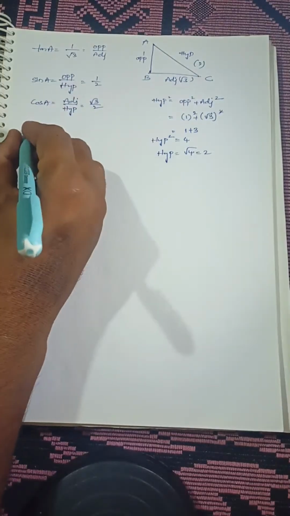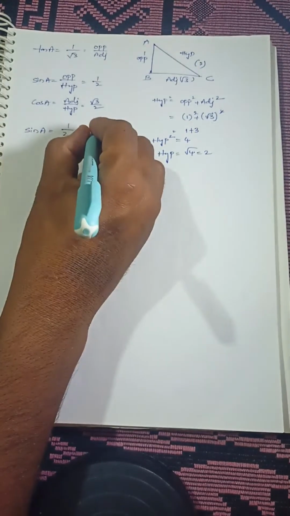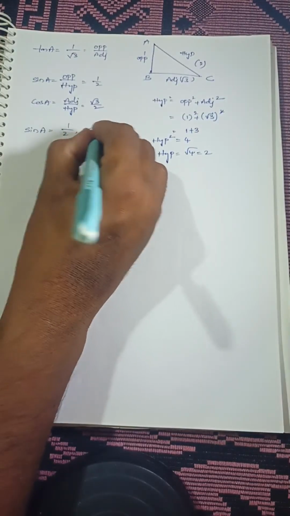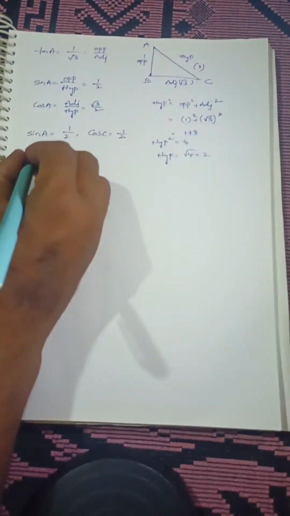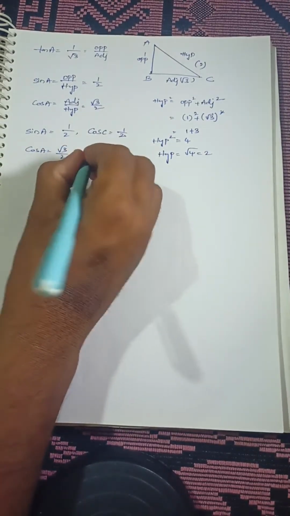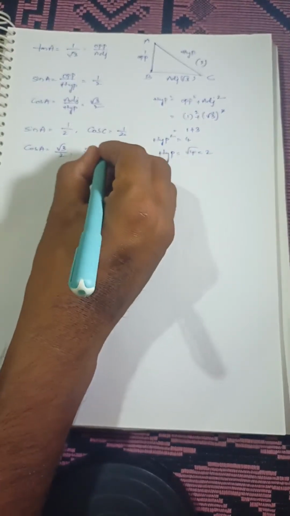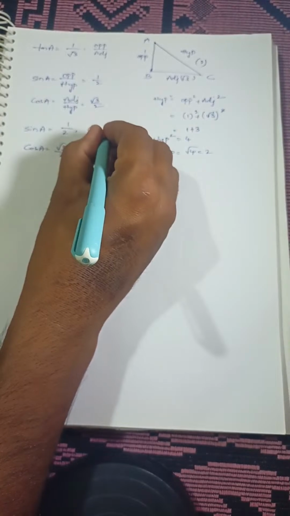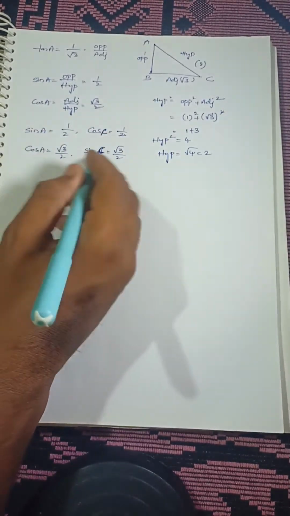So how to find out sin A? Sin A we are getting 1 by 2. The opposite you will get cos C. Cos C opposite is 1 by 2. If cos A you are getting root 3 by 2, then sin C you are getting cos A. Cos A means sin C. Okay. Sin A cos C, cos A sin C.